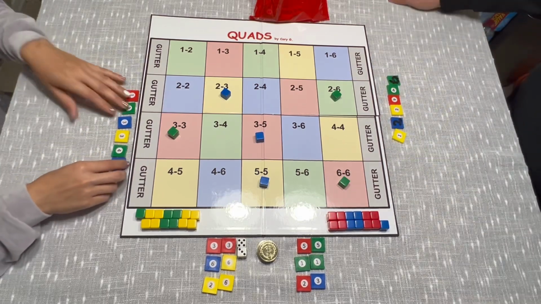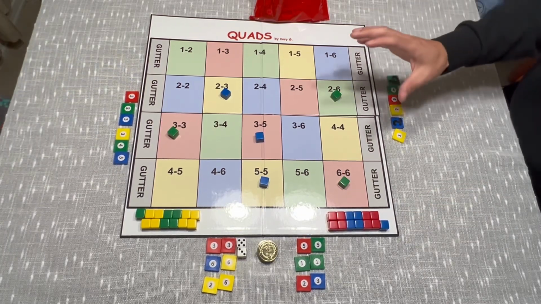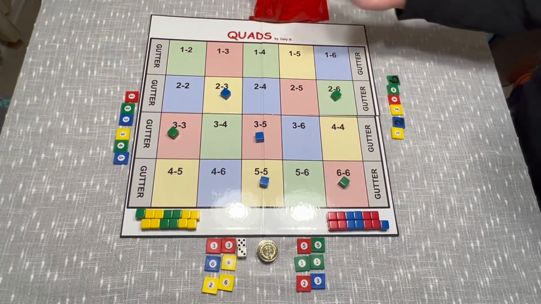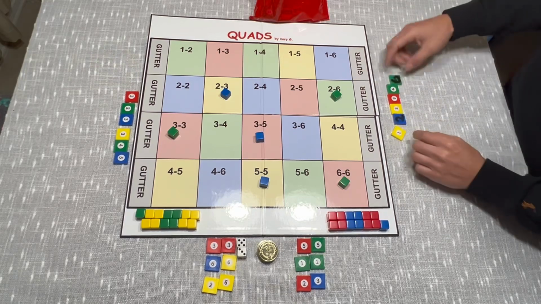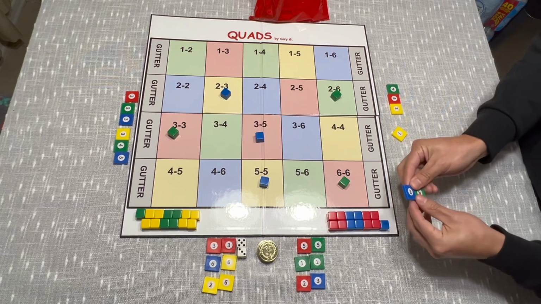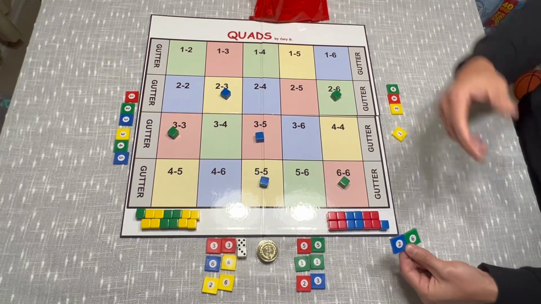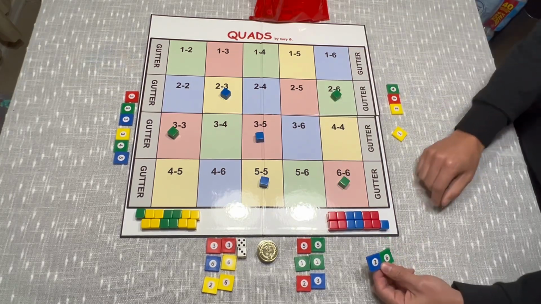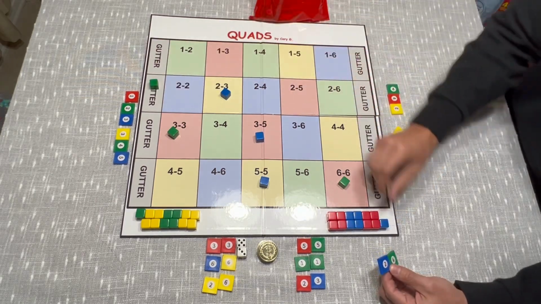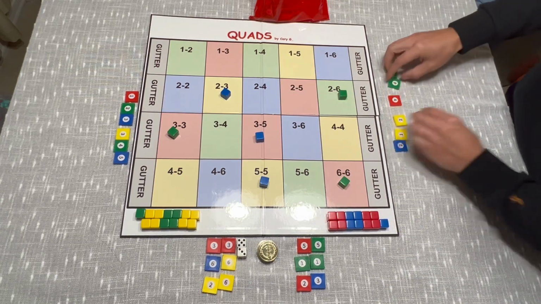And mind you, since we're just beginning the game, it's important to know that a quad must be established before I'm able to put her in the gutter. Let's say she has a 2-6 here, and I have a 2-6. If I played a 2-6 right now at this point of the game, because there's no quad established, I would lose my turn and it would be her turn. I can't put her in the gutter yet because there's no quad established. So I'm going to try to avoid that trick right there.